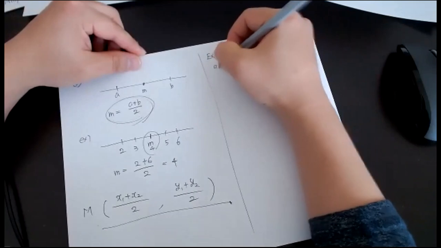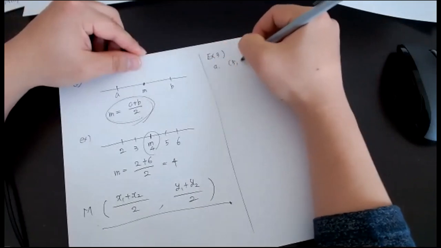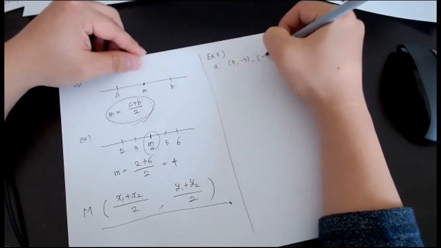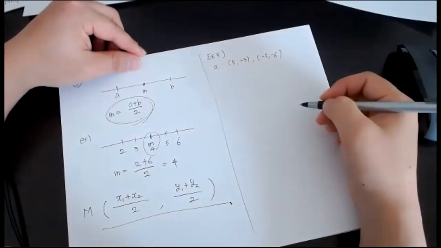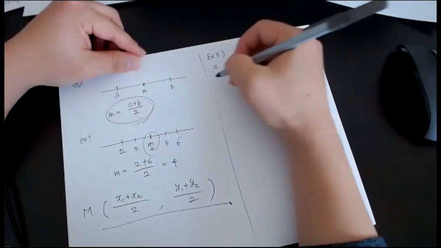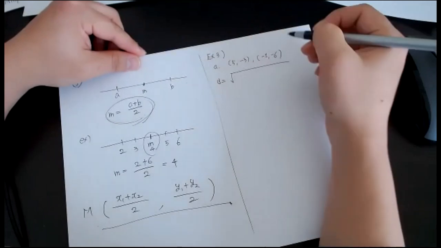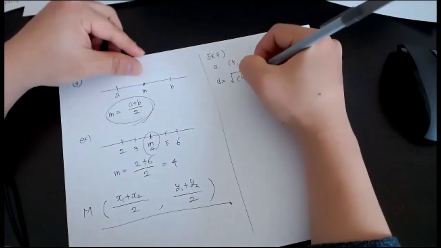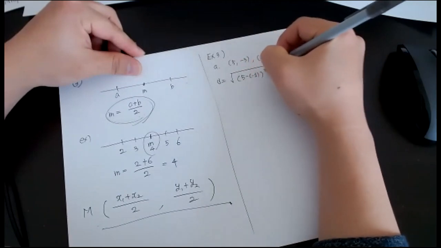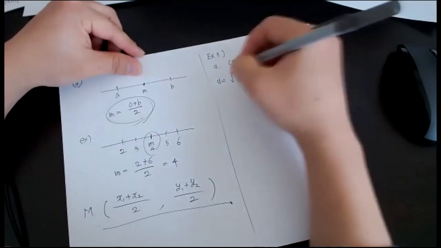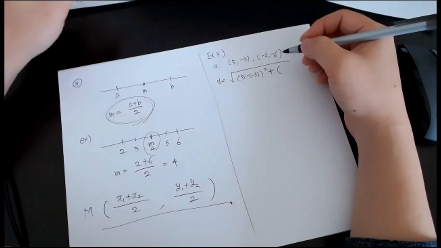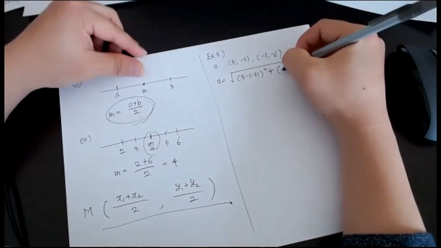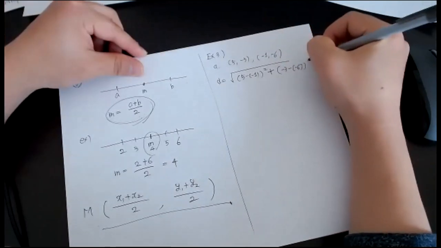Question A: 5, comma -3, and -1, comma -6. First, d is the square root of the distance between the two x coordinates squared, so 5 minus -1 squared, plus, I told you, order doesn't matter, the distance between y1 and y2 squared, so -3 minus -6 squared.